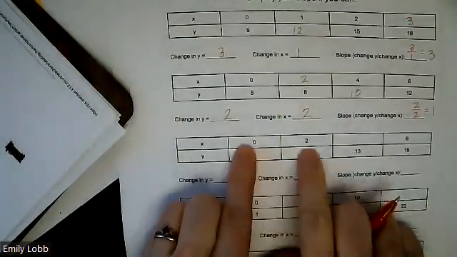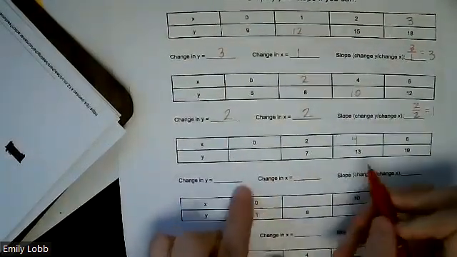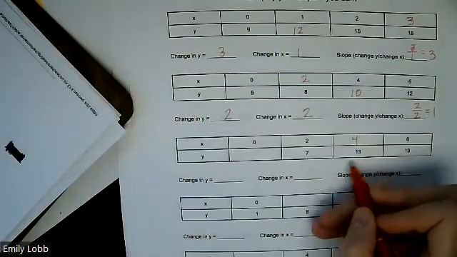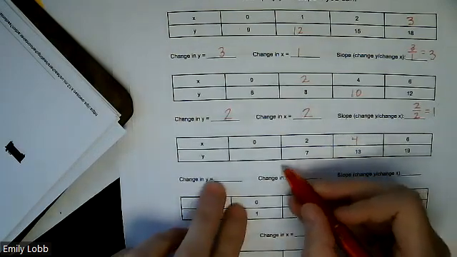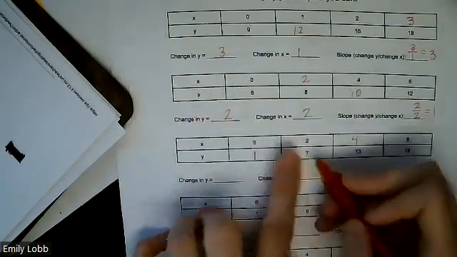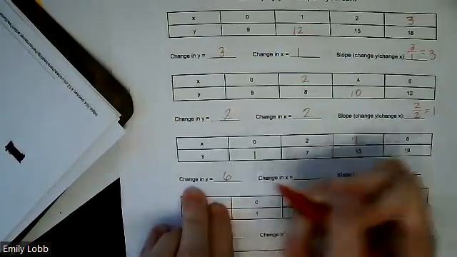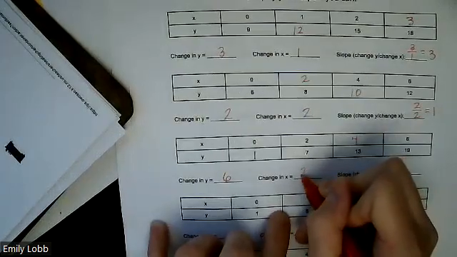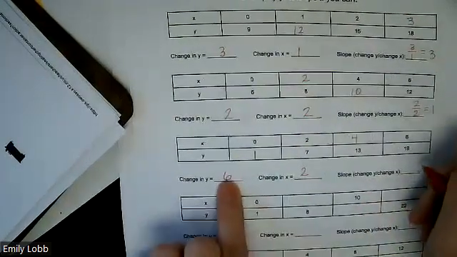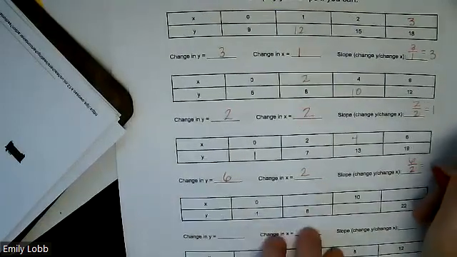This looks similar. 0, 2, probably we're sticking a 4 here. They're going up by 2's. We're not sure about this one. 19 down, so we would subtract 6. If we subtracted 6 from 7, we'd be at 1. So to get from 1 to 7, it goes up by 6. So this is a positive change of 6 and a positive change of 2. So our slope is 6 divided by 2, which equals 3.